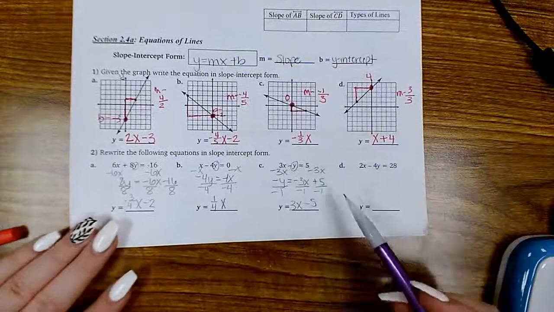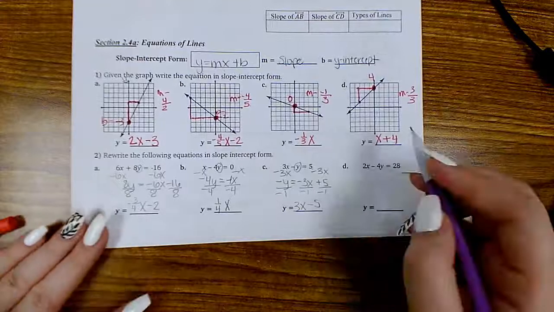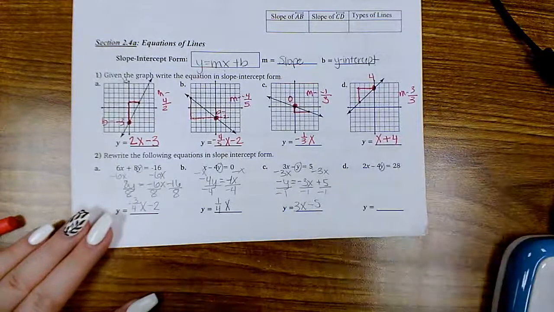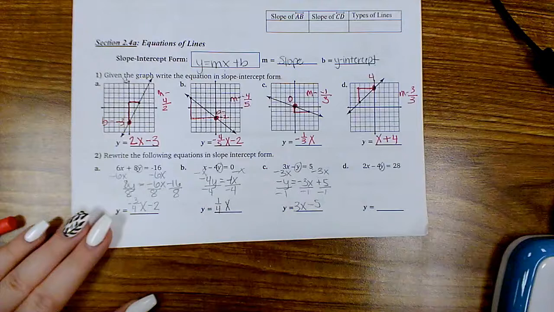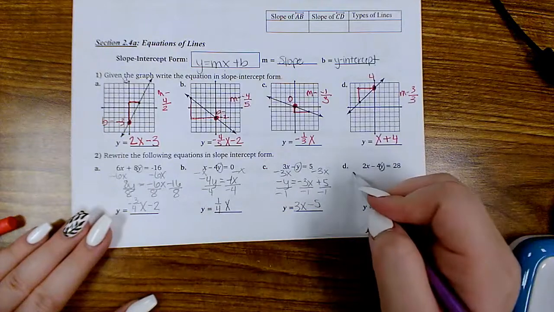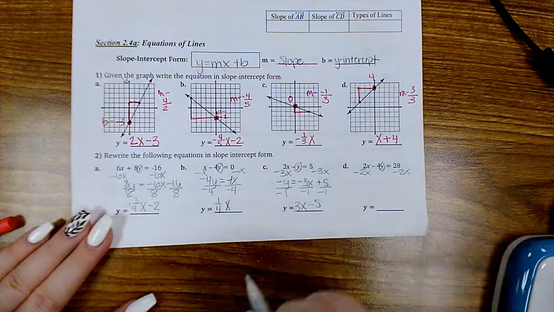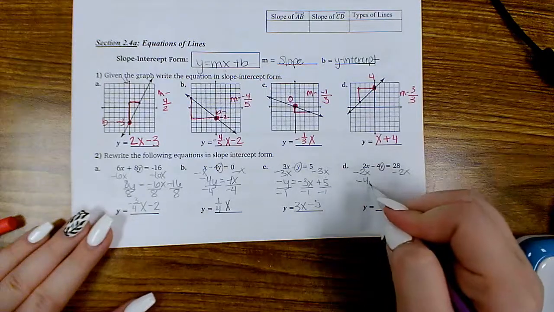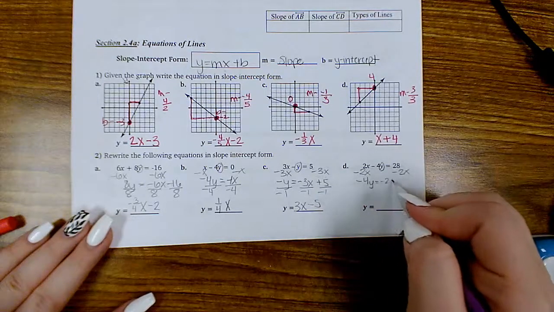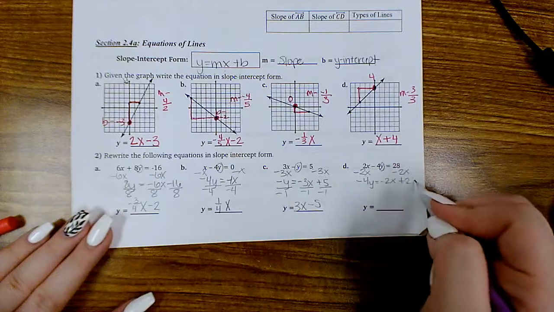So now we're on to D, our last one of these. So we have this y we want to solve for. We want to get it alone. So same steps we've been doing. So we're going to subtract our 2x. So then we're going to get a negative 4y equals negative 2x plus 28.